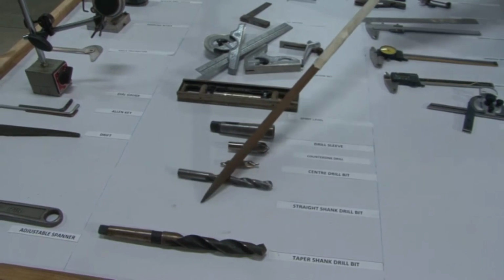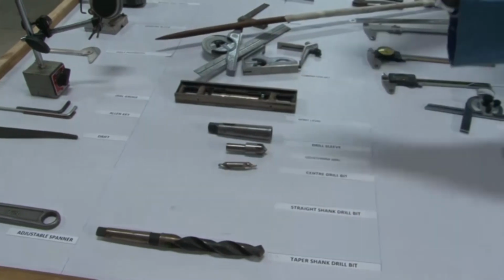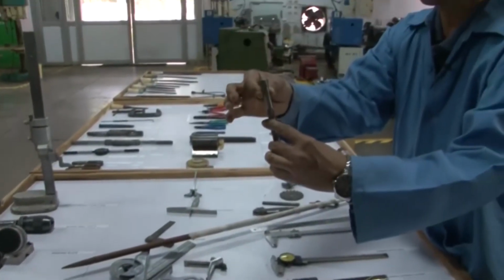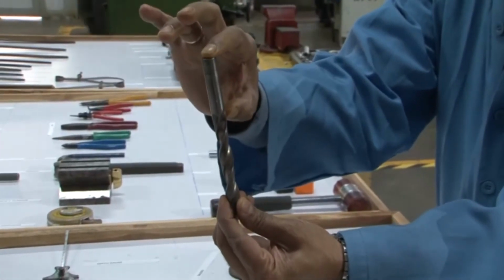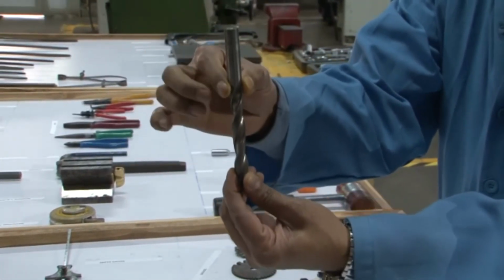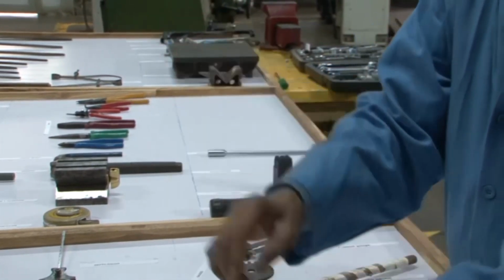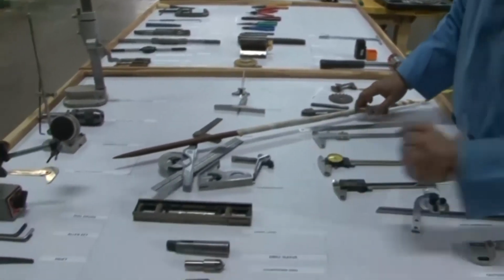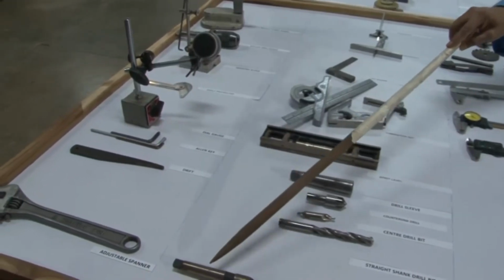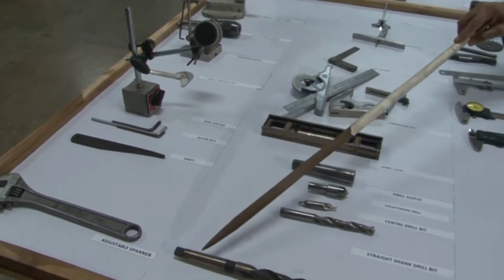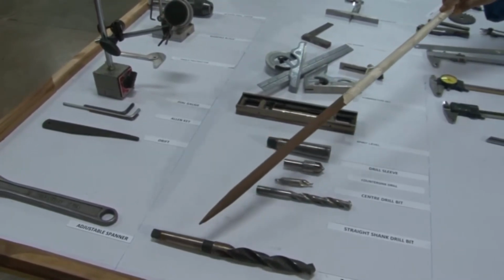This is the straight shank drill bit, because the shank here, as you can see, is straight. Therefore, it is called the straight shank drill bit, and this shank is connected to the tool holder, drill chuck or drill holder. We have shown that already. This is the taper shank drill bit, where we have the taper, which is the Morse taper, and it goes into the drill holder or the drill chuck, which also has a Morse taper inside.